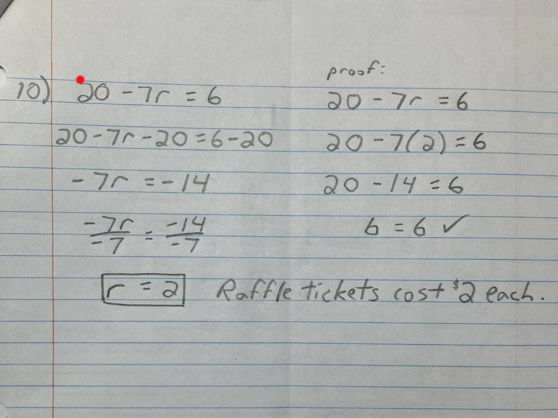So again, let's make sense of this. If we started out with $20 and we bought 7 raffle tickets and they cost $2 each, then those 7 raffle tickets at $2 each would be $14 that we spent on raffle tickets. Okay, so if we had $20 and we spent 14 of it, that's what this says here. You had $20, you spent 14 because you spent 7 groups of $2, 2 for each raffle ticket. Then $20 take away the 14 you spent on raffle tickets does give you $6 remaining. So it logically makes sense in the context of the word problem.